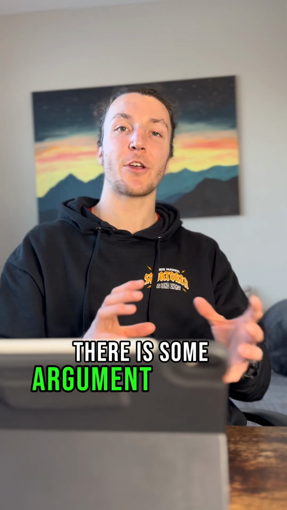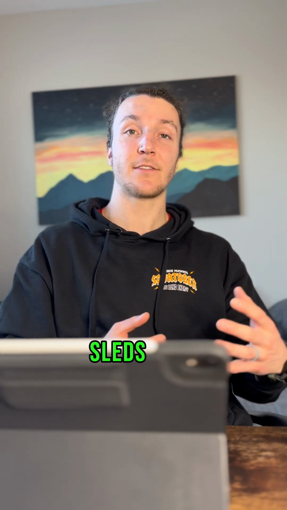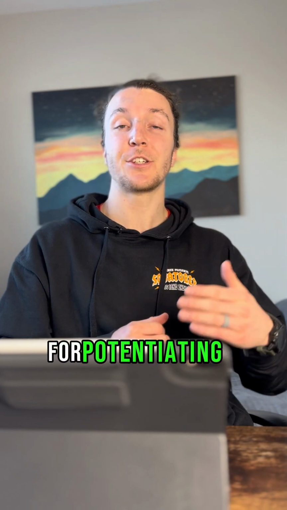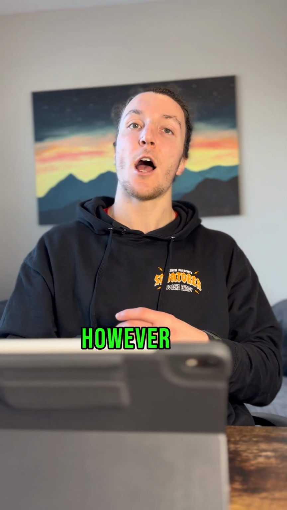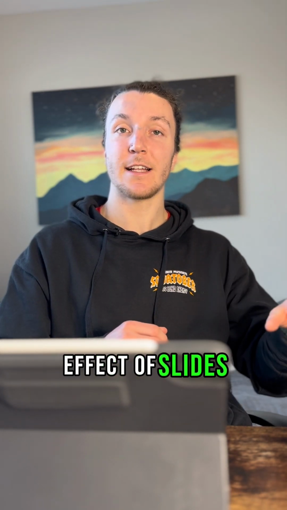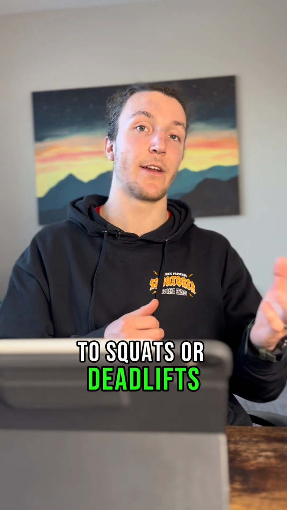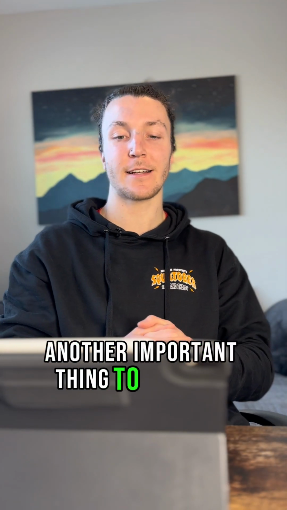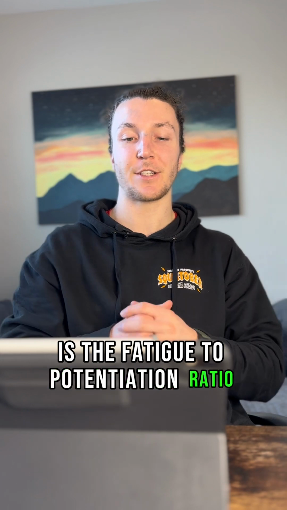There is some argument out there surrounding sleds as a potentiation effect. Sled pushes and pulls are very effective for potentiating a sprint performance. However, no literature that I've seen compares the potentiating effect of sleds to squats or deadlifts. So, free research idea if anyone wants it. Another important thing to consider is the fatigue to potentiation ratio.